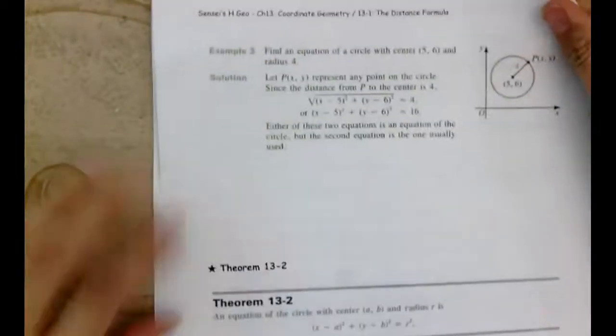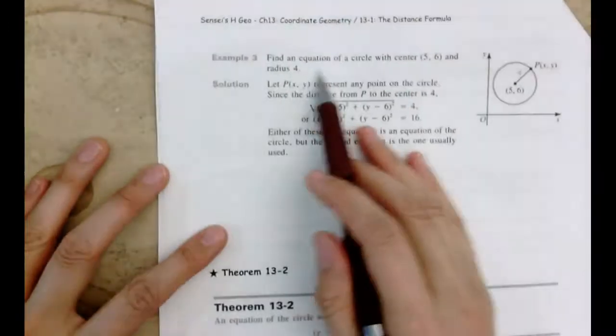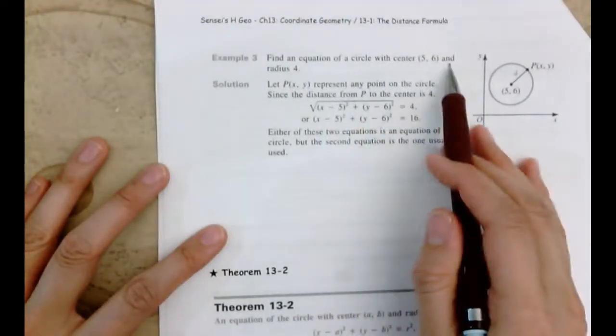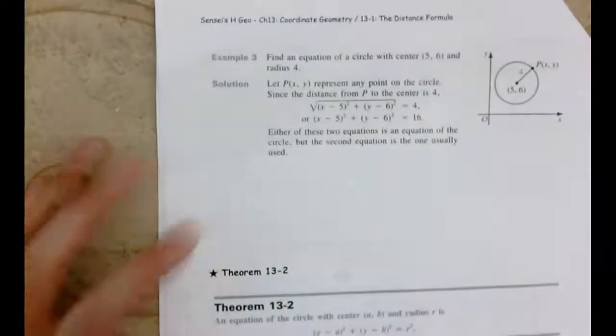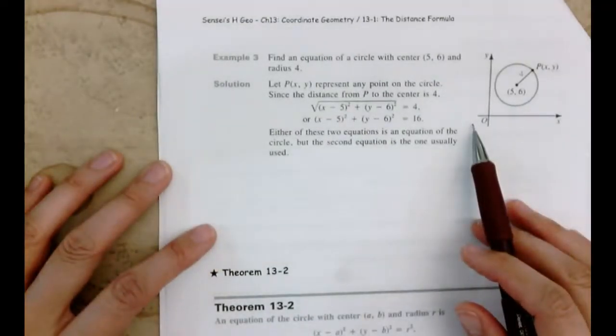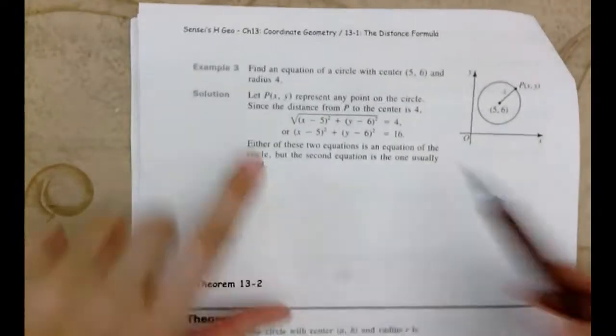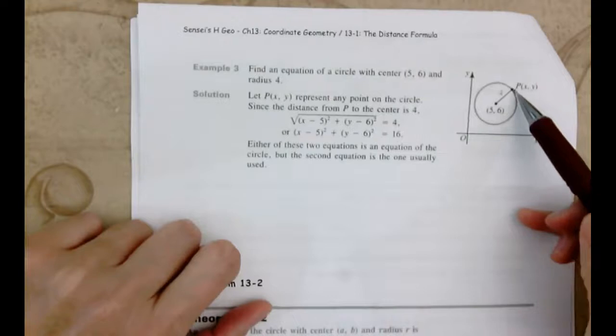Alrighty. And here is an example. Find the equation of the circle with center and radius 4. Okay, equation of the circle. Now that we know the distance formula, we can actually use it to get the equation of the circle.